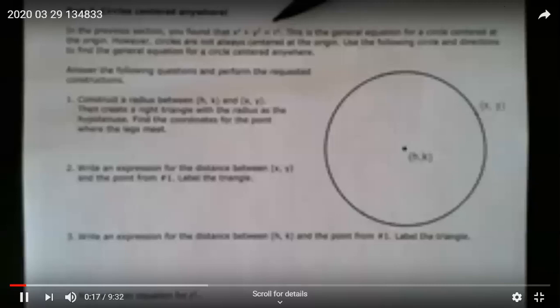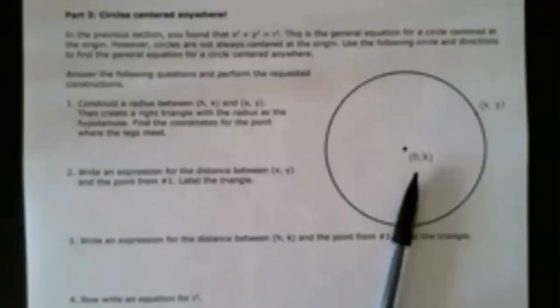Okay, so we're looking at a really blurry page, but we're looking at putting the circle anywhere on a coordinate plane, not just at the center. So H, K is going to be listed as the center.